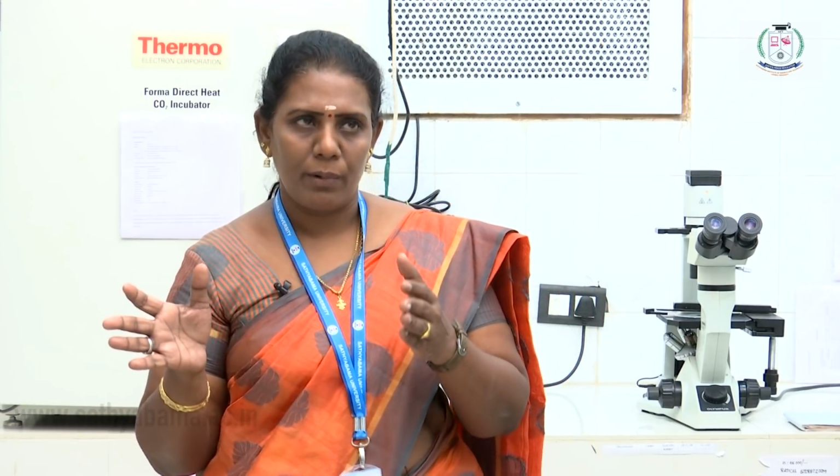So in this lab we need a set of instruments. The first one is the sterilization technique. Why I am specifically saying this is because sterilization is the first and foremost technique utilized here, because in the rest of the labs we are not using a sterile environment. Here we should use a sterile environment.